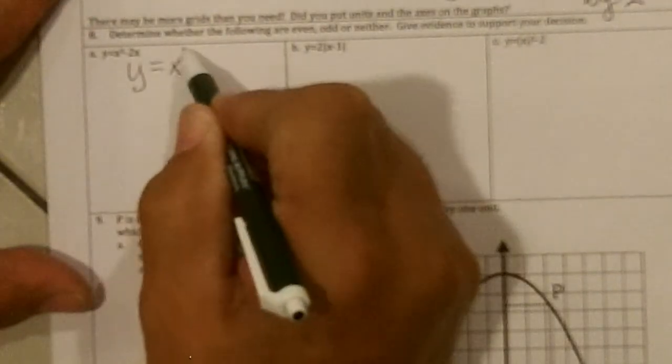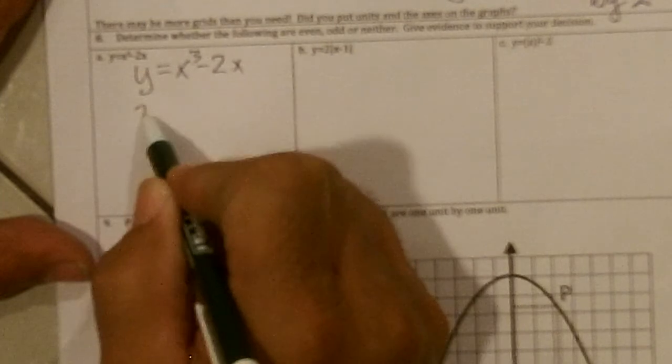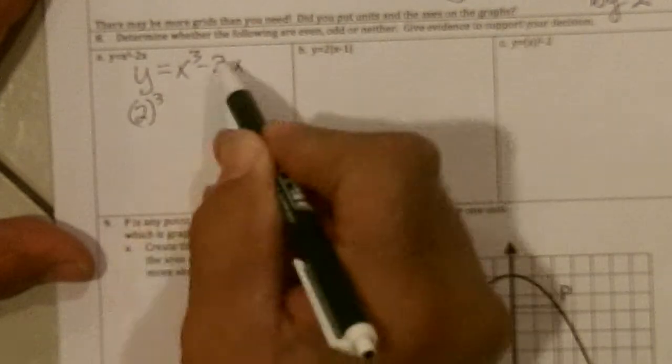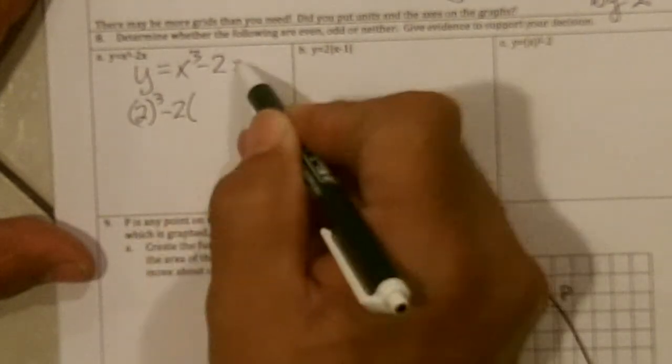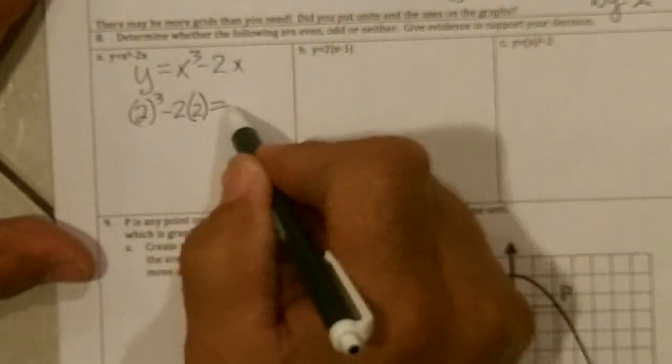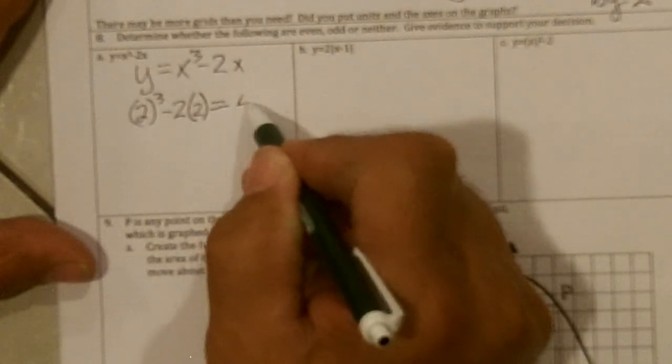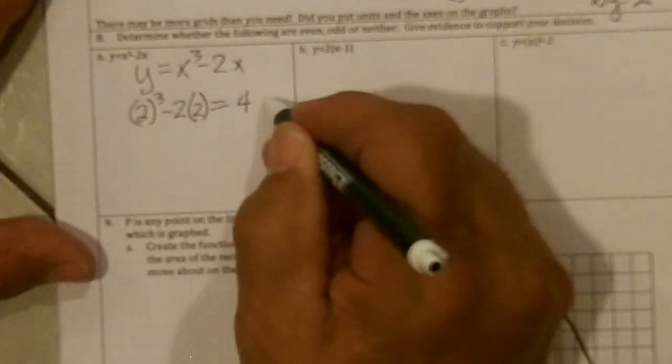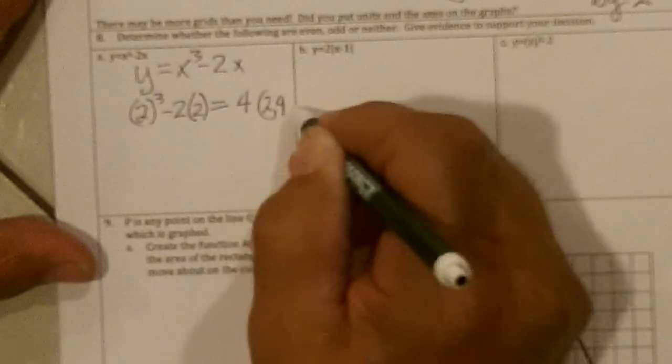Y equals x to the third minus 2x. To check these, some evidence you can do is just try graphing it and talk about whether it's symmetric, but you can also just test a point. Like you can put in 2, cube it, minus 2 times 2, we're putting in for the x, and we get 8 minus 4, which is 4. So we have put in a 2 and we get 4.